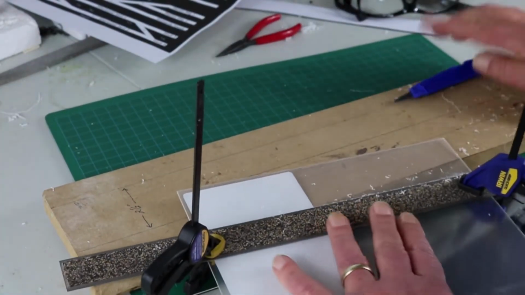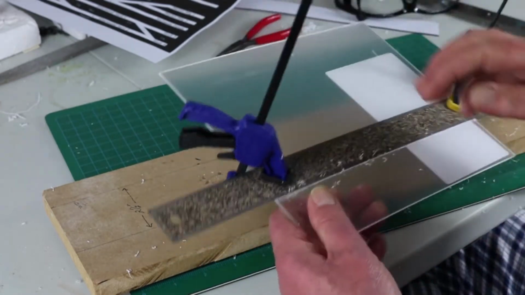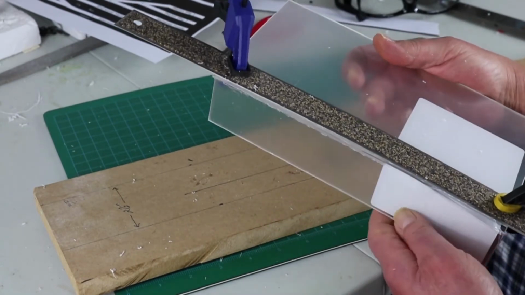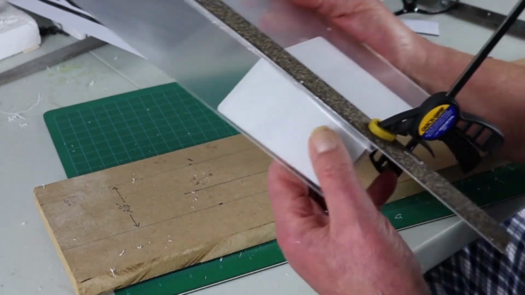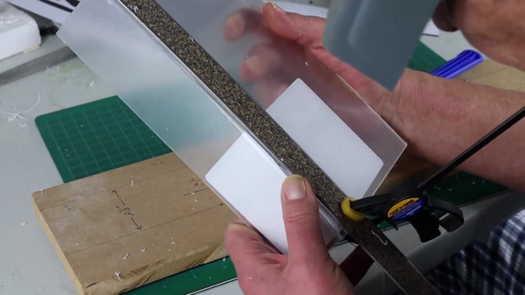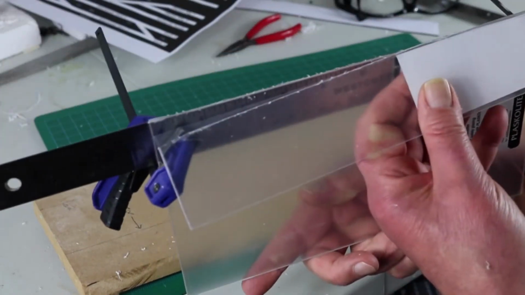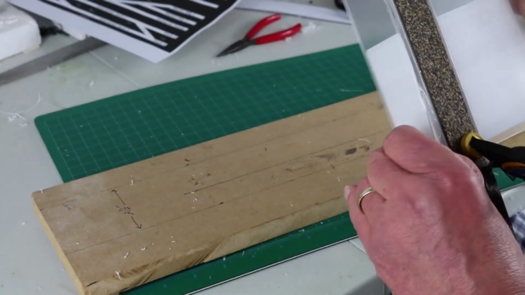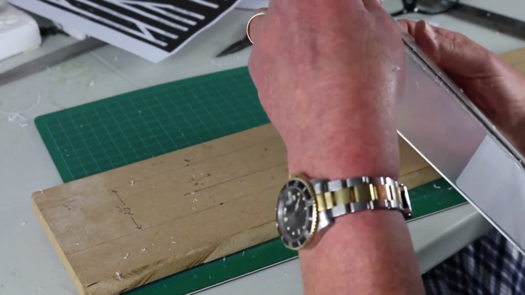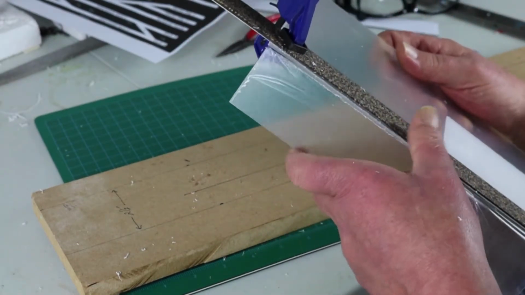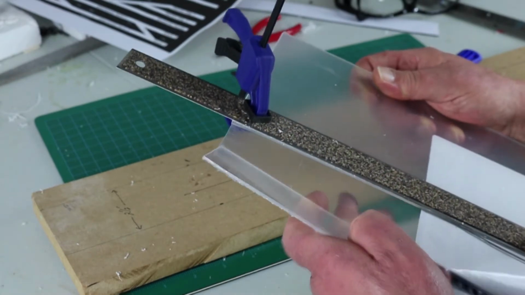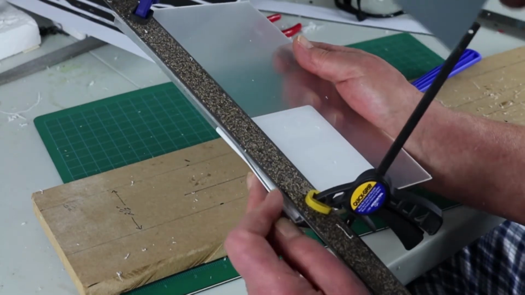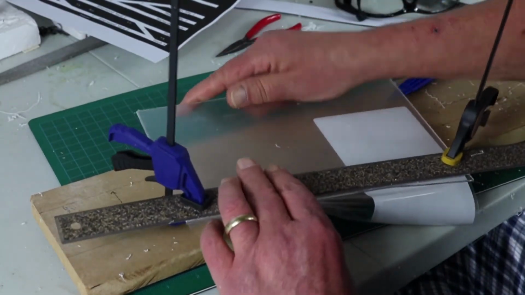Alright, let's see if this will snap off for us. What happened here, let's see. Well, one of them snapped off correctly, and we have this little piece left here. So we're going to do a little more work on that piece.